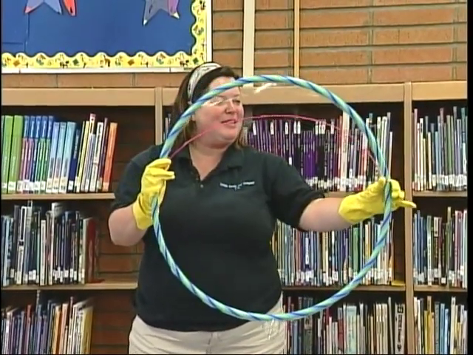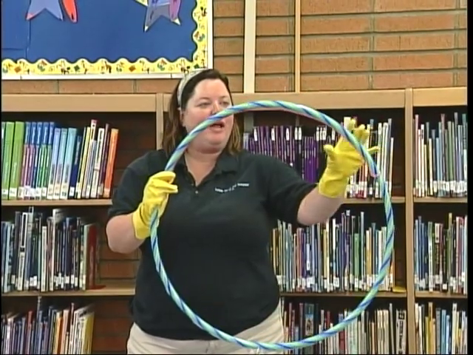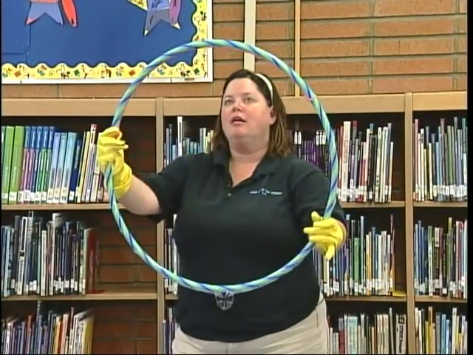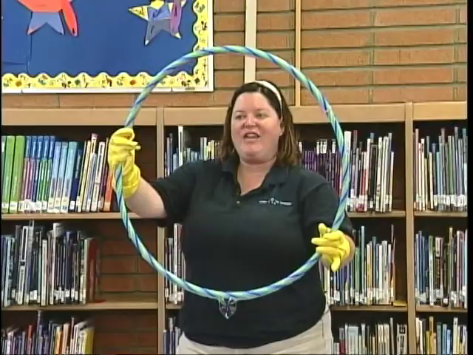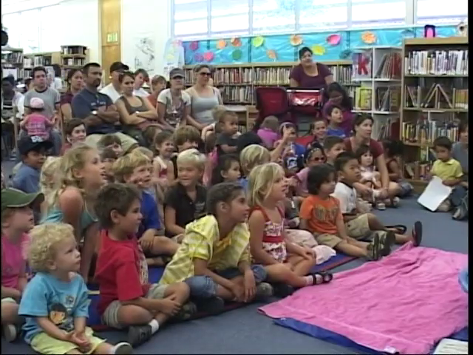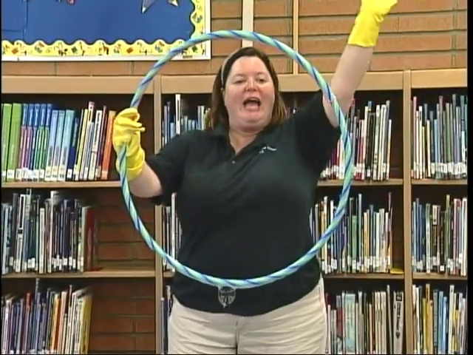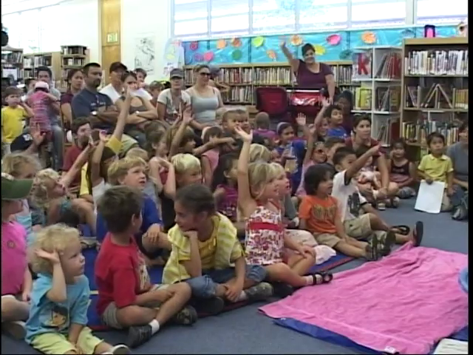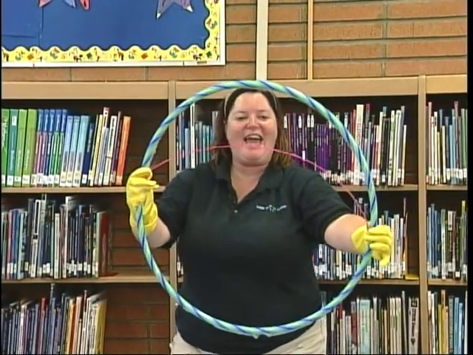So we're going to make it as small as possible until, wait, we can't even see it anymore. Is it there? No. Who thinks it's not there anymore? It's gone. Okay, who thinks it's there but it's hiding? Oh my goodness. Okay, let's see what happens when we move it again. And look at that, it's still there.